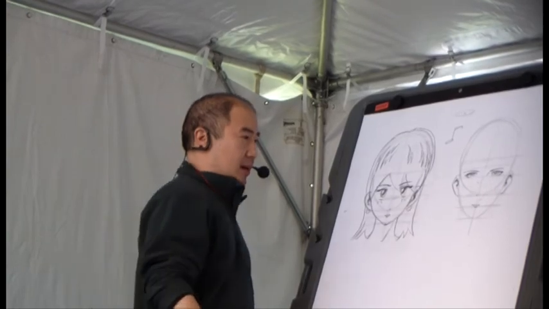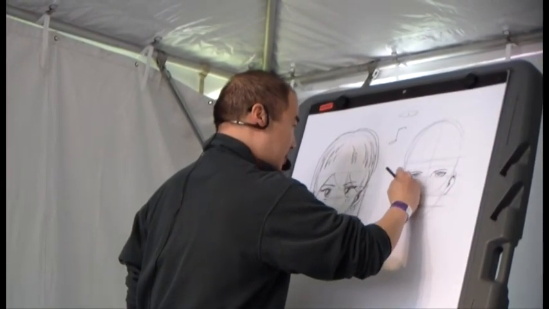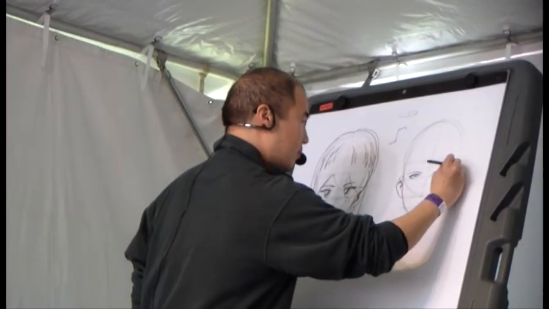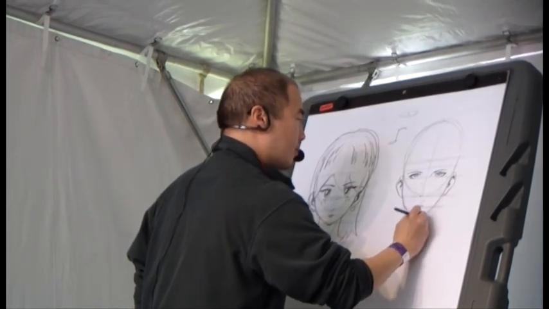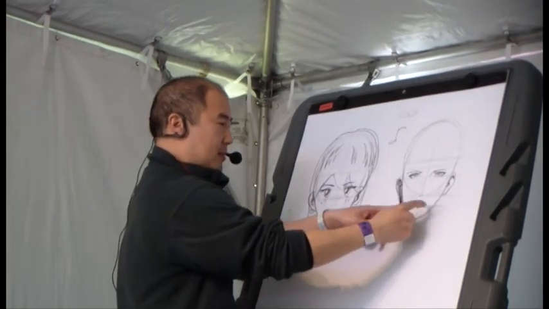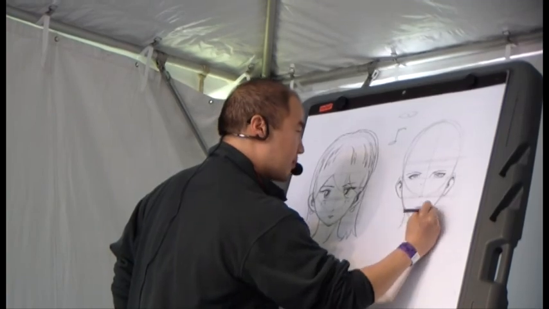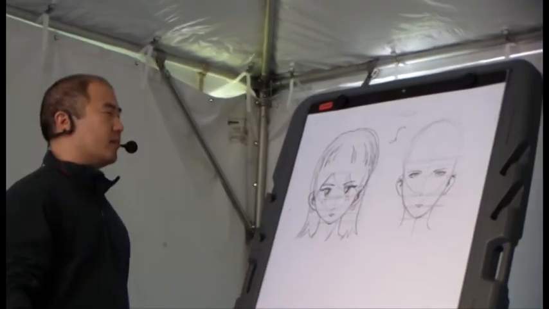I'm going to tighten up my cheeks a little bit. Okay. The neck line, still the same.